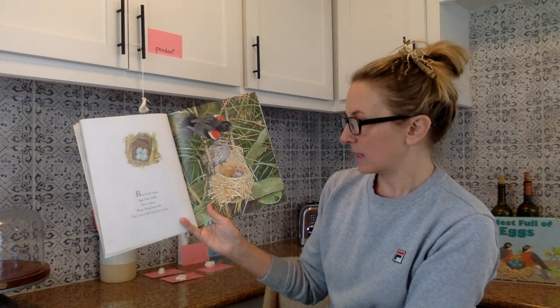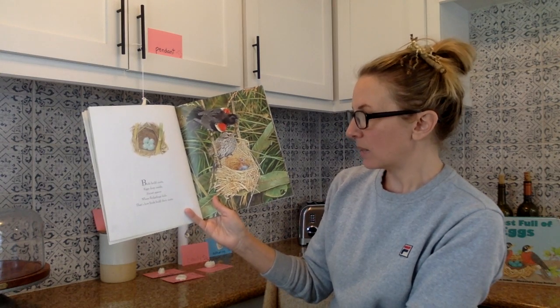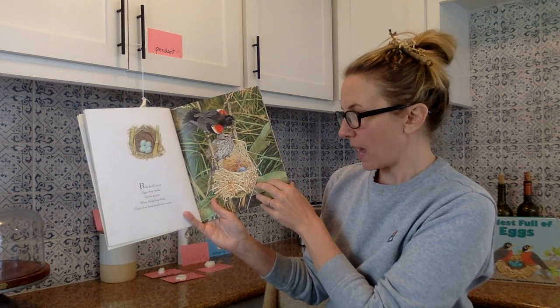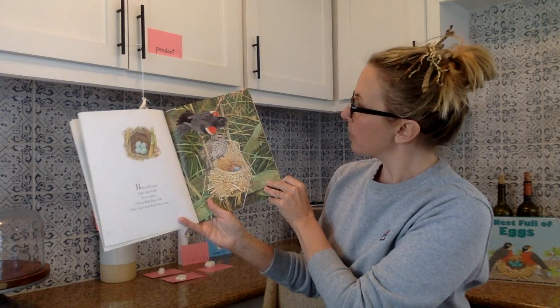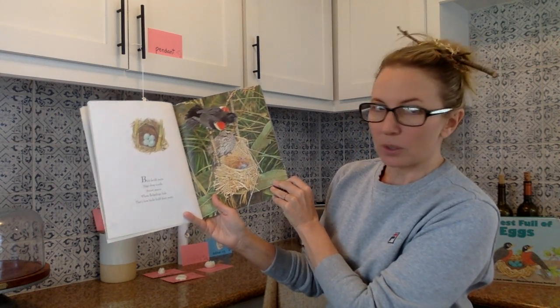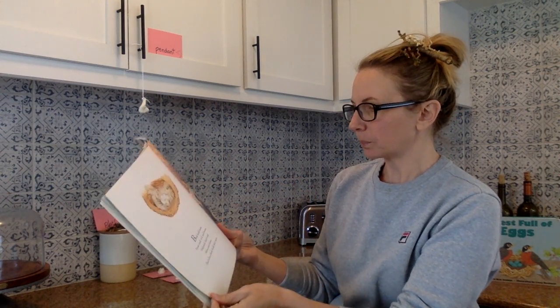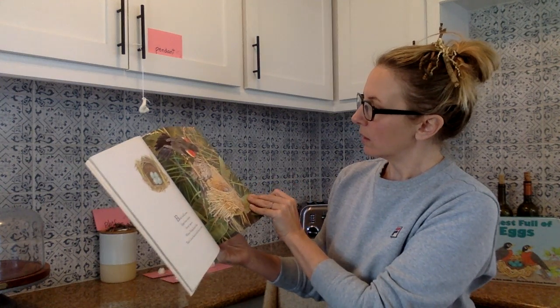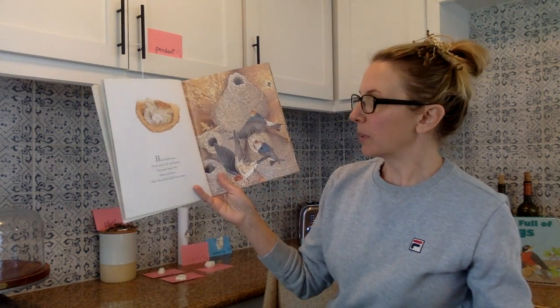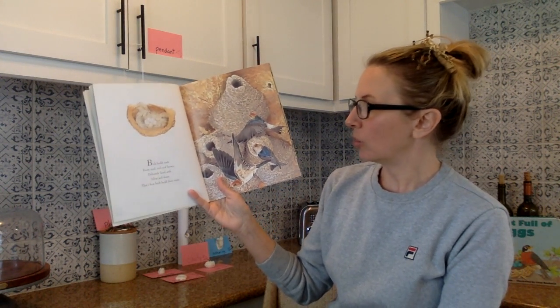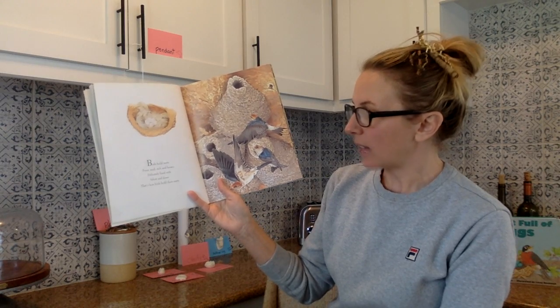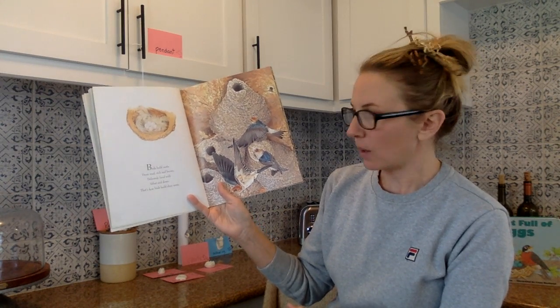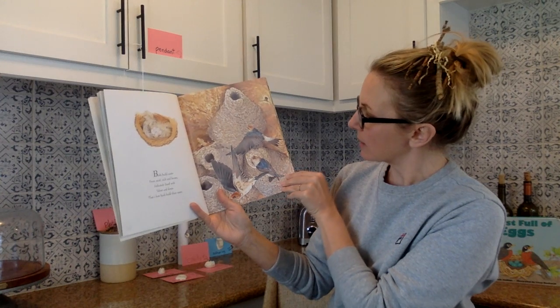Birds build nests, eggs deep inside, secret spaces where fledglings hide. That's how birds build their nests. Isn't that one cool? It's a hanging nest. Birds build nests from mud, rich and brown, delicately lined with velvet and down. That's how birds build their nests.